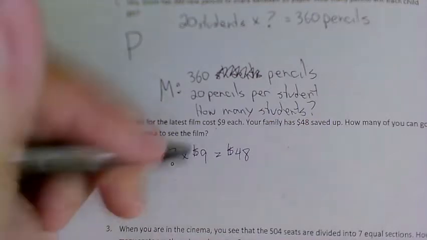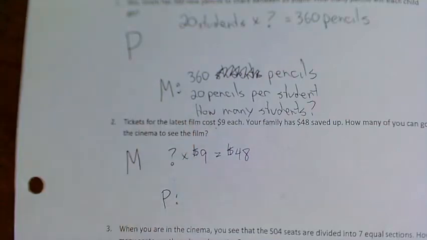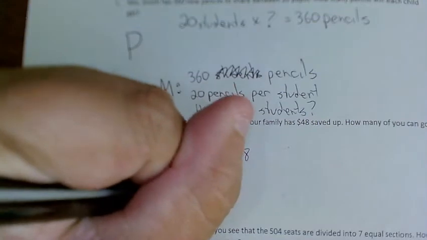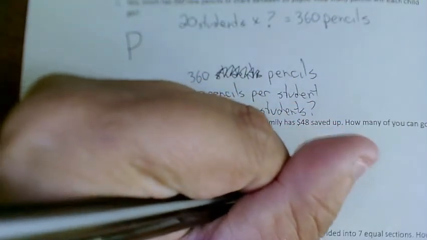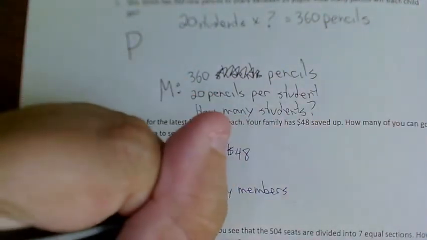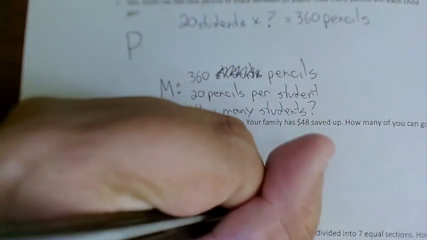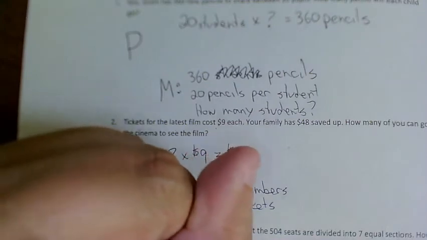But if you were to switch it, it would need to say something like, there are 9 family members that go to the movies. It cost $48 for tickets. So if each ticket costs the same amount, then how many tickets did you buy?